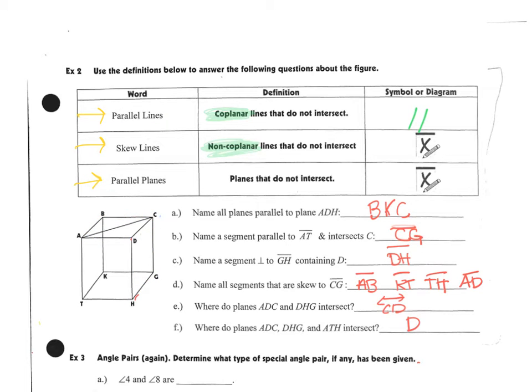And then our last one asks us to locate the intersection of plane ADC, marking that off in yellow, and plane DHG, marking that off in green, and plane ATH.